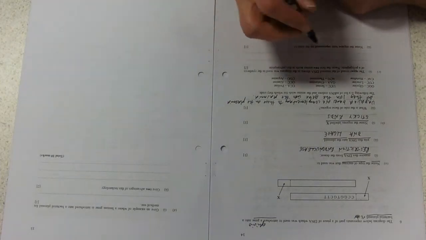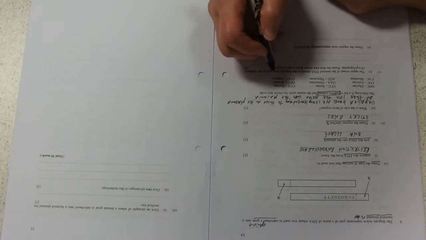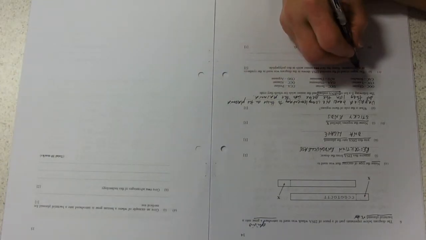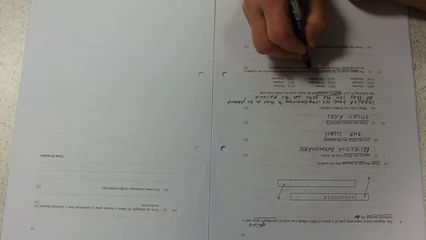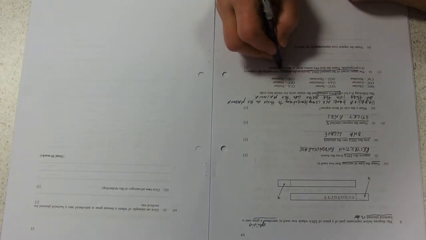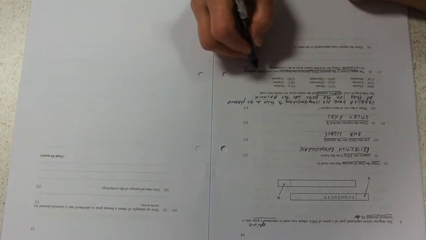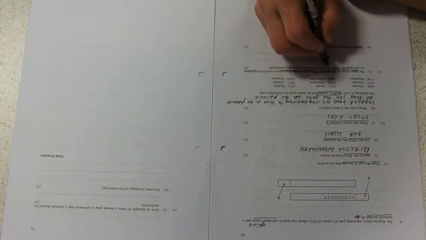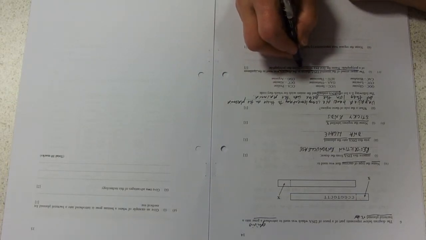Okay. The following is a list of mRNA codons and the amino acids for which they code. The upper strand of the inserted DNA, shown in the diagram, was used in the synthesis of a polypeptide. Name the first 2 amino acids.